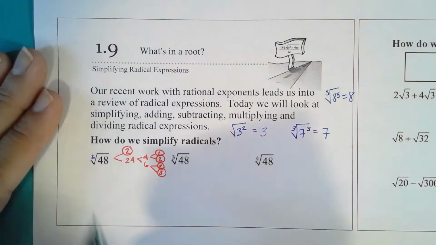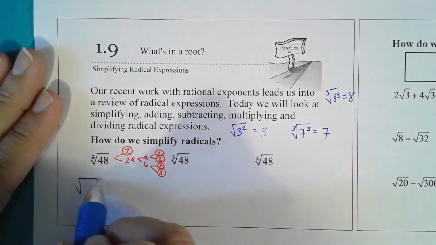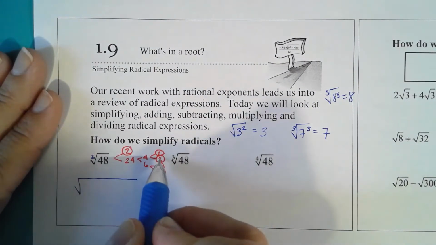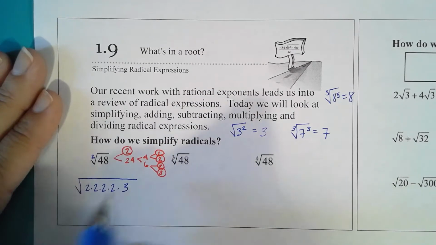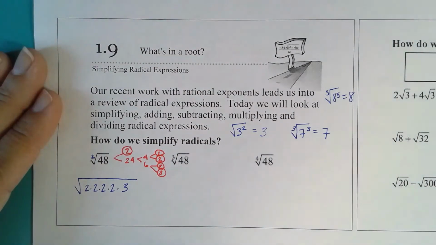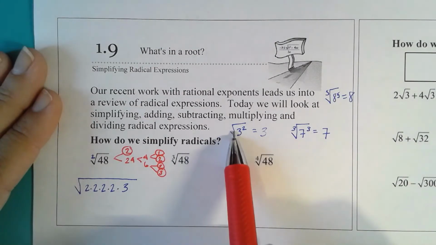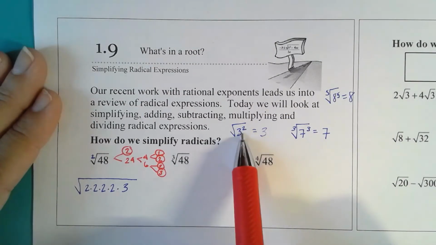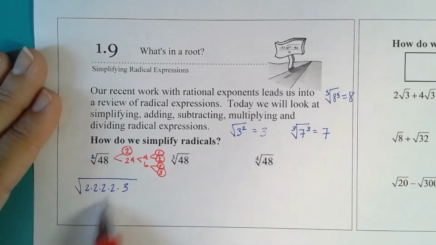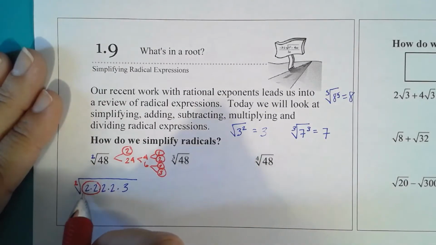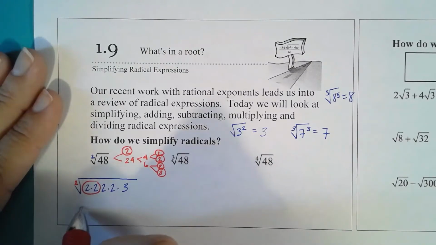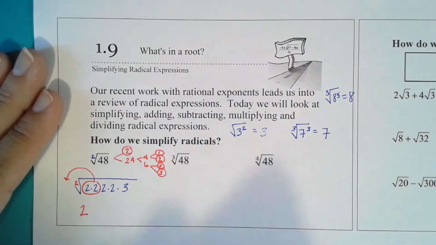So the reason I'm going to do that is because now inside my square root I have 1, 2, 3, 4 2s and a 3. Well, we talked about back up here, if you're taking a square root, you need 2 of the same. Well, in this case, I have some 2s in there. So if I have a square root, there's 2 squared. And the square root of 2 squared is 2. So I'm kind of bringing out that pair.